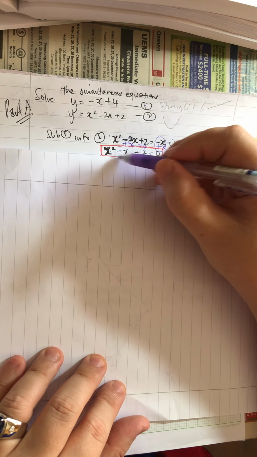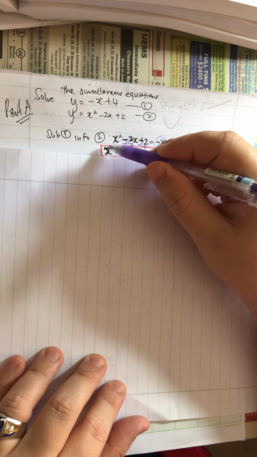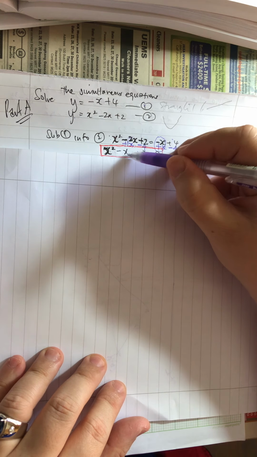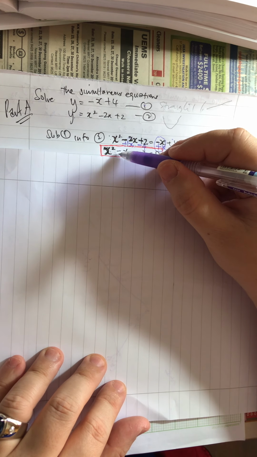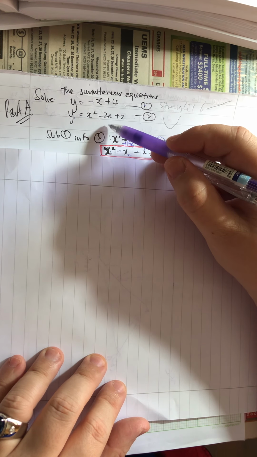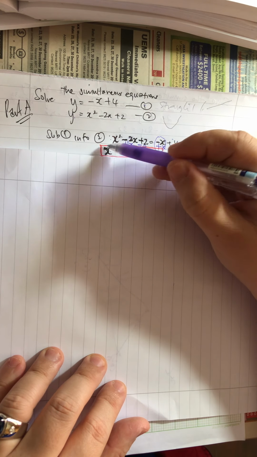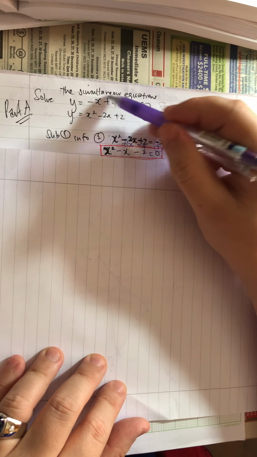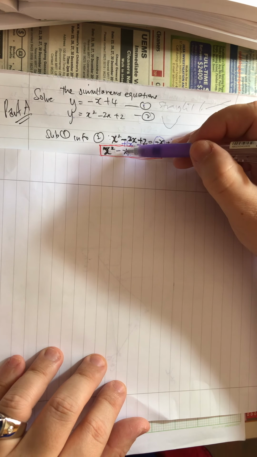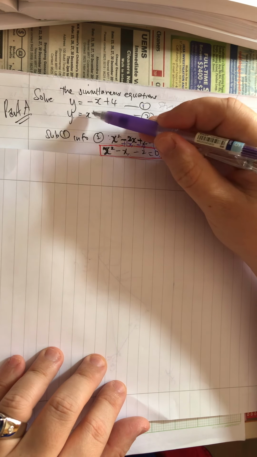Now, this equation here is actually what you need to solve in order to obtain the value of x. That means this equation is equivalent to these two combined together. If you were to solve this equation, you will get the answer for x.